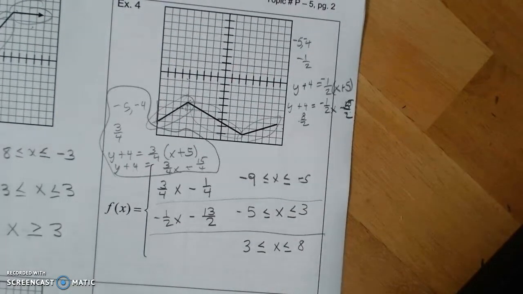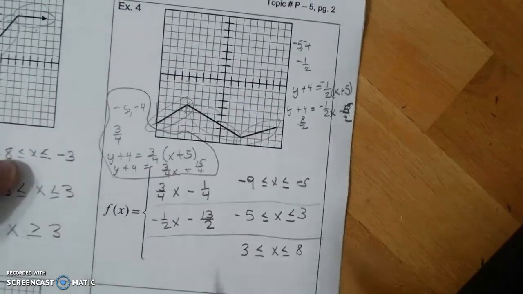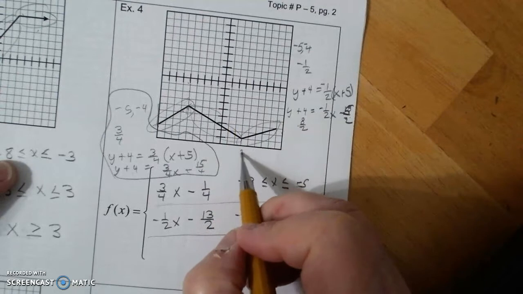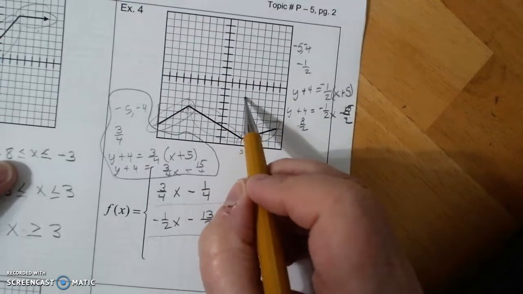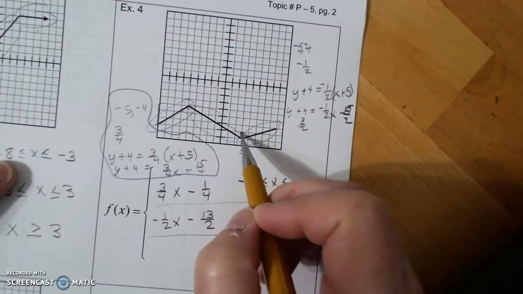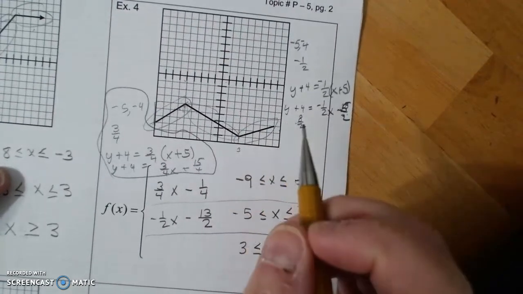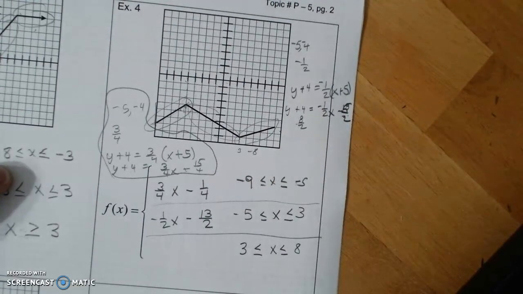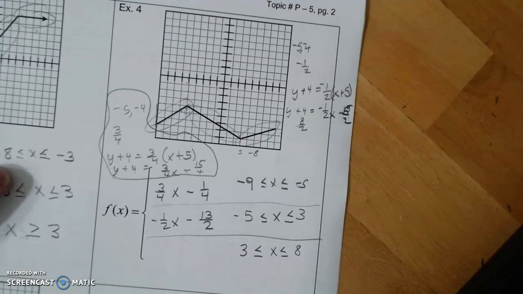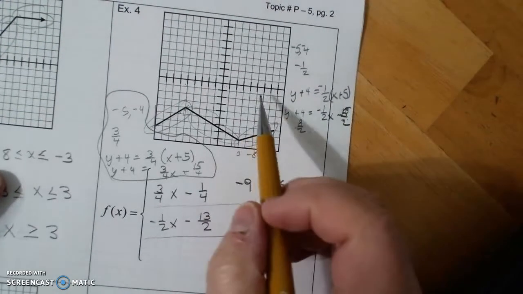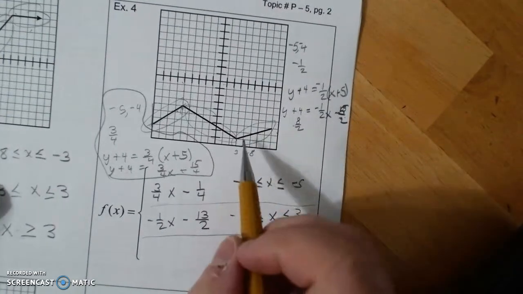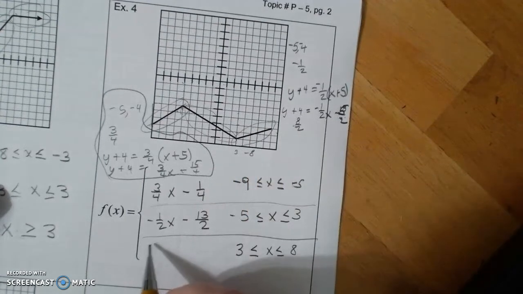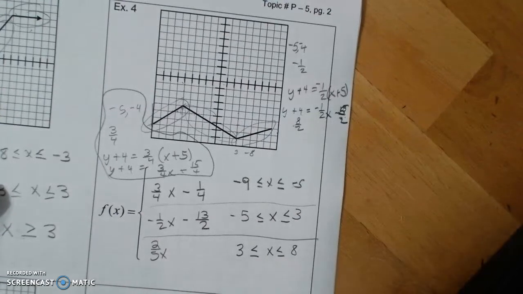Got that one. And this one would be, this point is 1, 2, 3, 1, 2, 3, 4, 5, 6, 7, 8, -8, which would be 3, -8. And I'm going up 2, 1, 2, 3, 4, 5. So that's 2/5 x.